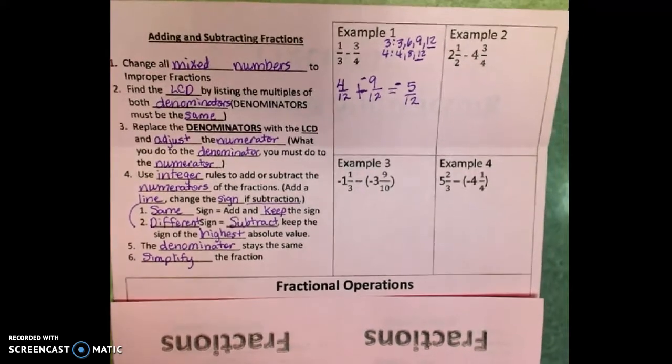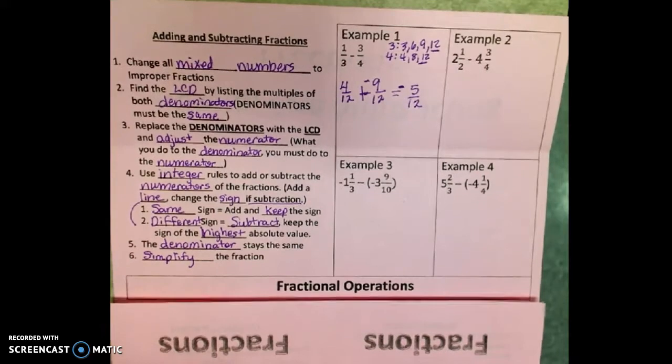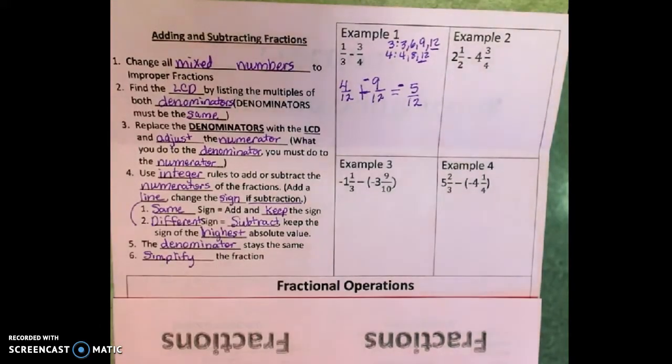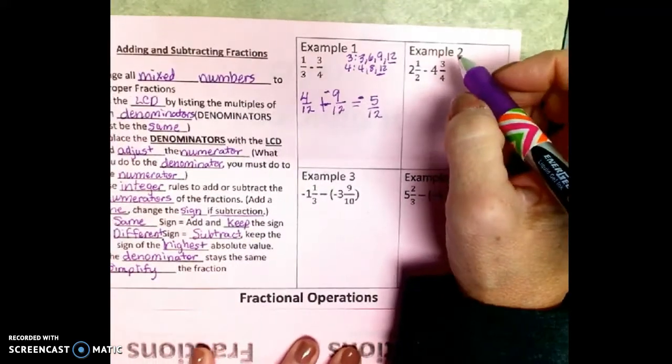Go ahead and pause this. Try example 2. Don't forget step 1 that you have to change all mixed numbers to improper fractions. When you finish, you can play this again to double check your answer.